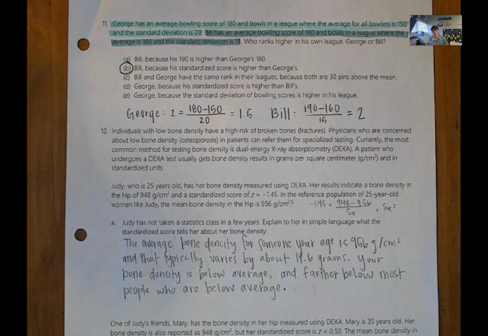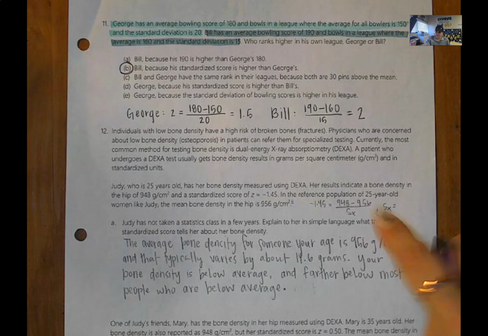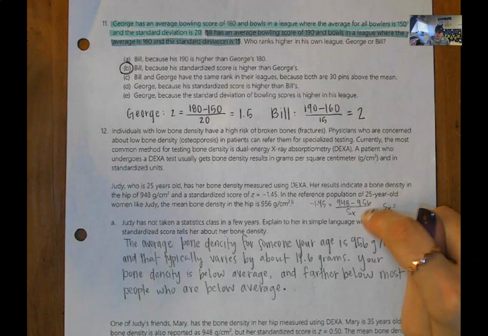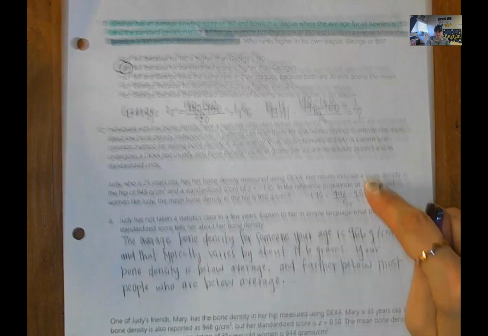Oh man, this bone density problem. Whoo, doggy. So we get the bone density scores for Judy and Mary. So Judy hasn't taken a statistics class. Explain to her what her standardized score tells her about her bone density. So she has a z-score of negative 1.45.